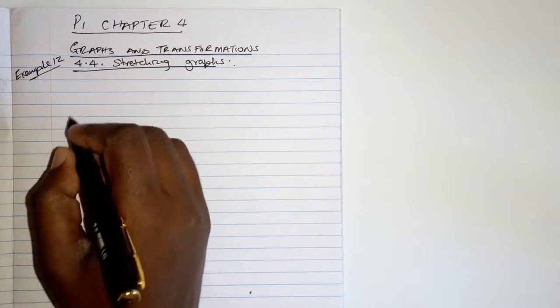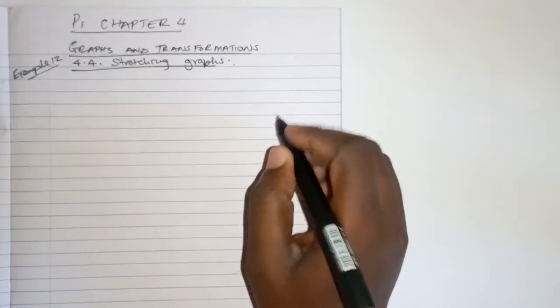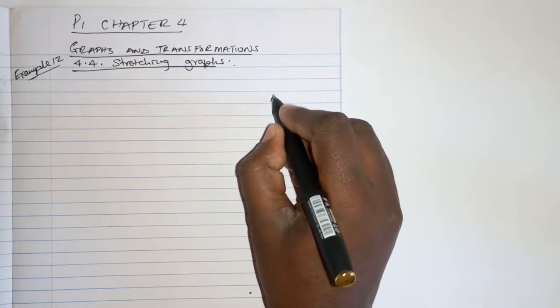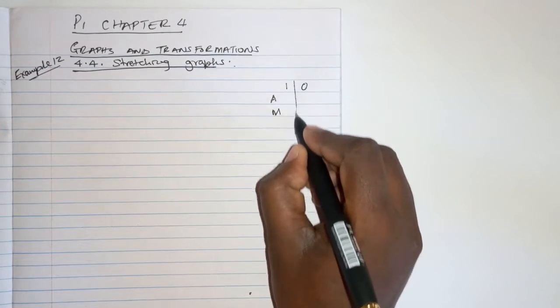Under 4.5, we are going to talk about stretching graphs. Earlier on, we have seen translating graphs, and we have identified that translating graphs has everything to do with addition. Stretching graphs is going to have everything to do with multiplication, and it's just a matter of, again, visiting the Mayo, and I just want to place Mayo here very strategically because this is our tool.